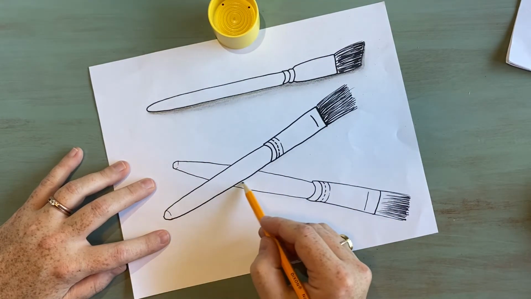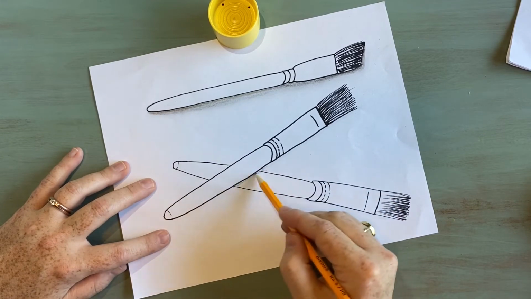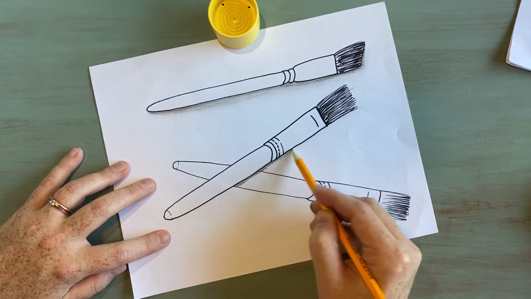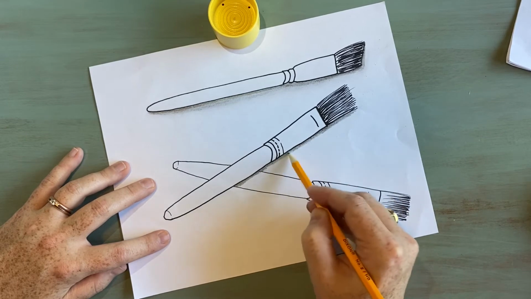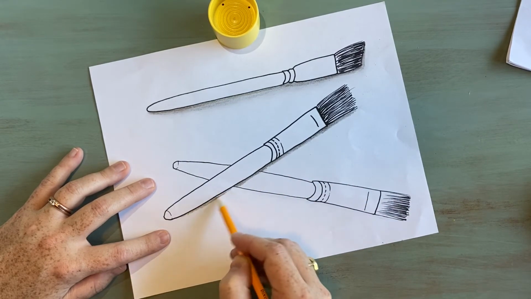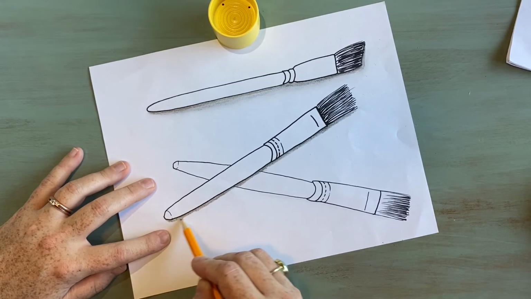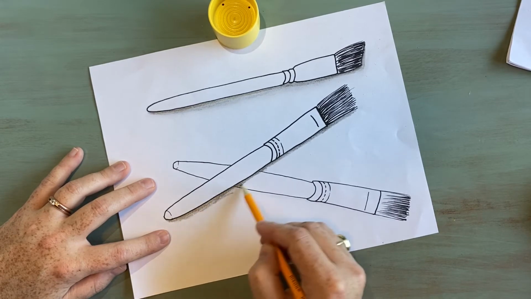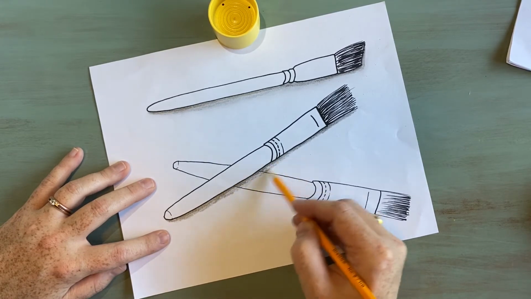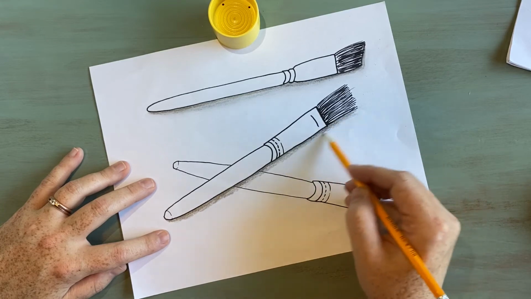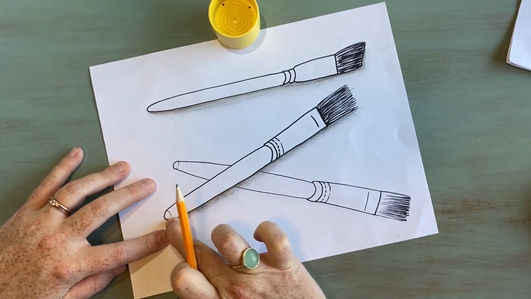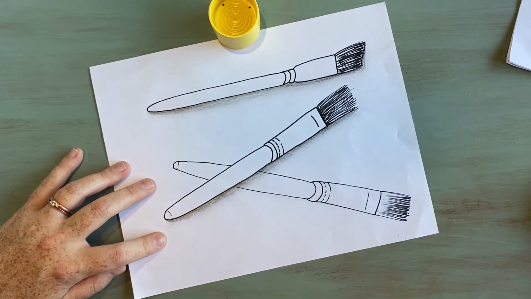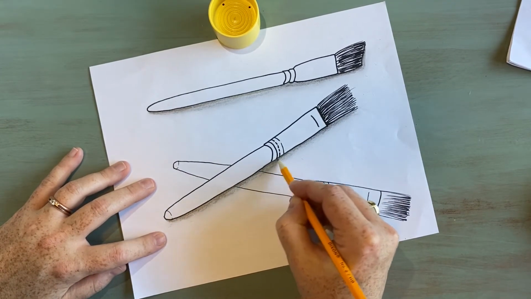All right, gonna move on to the next one. Now this brush is laying on top of this one, so the shadow would also be on the other brush. There we go. I'm gonna fade it with my finger. Just kind of spread some of that value out a little bit and go back again right along the edge and darken.